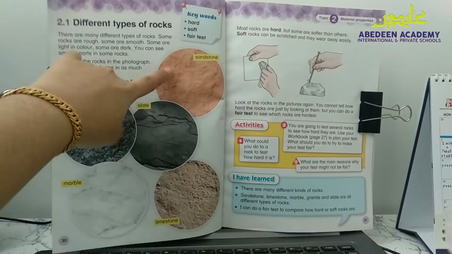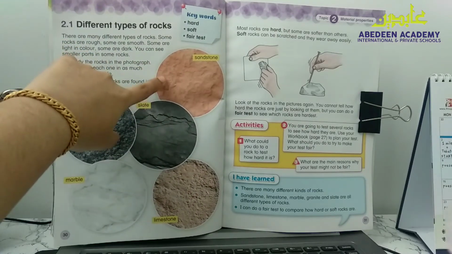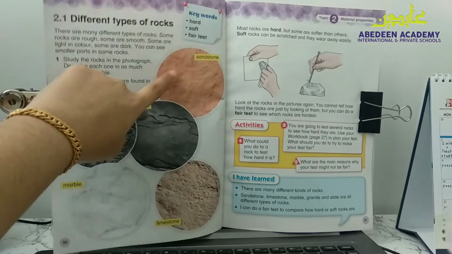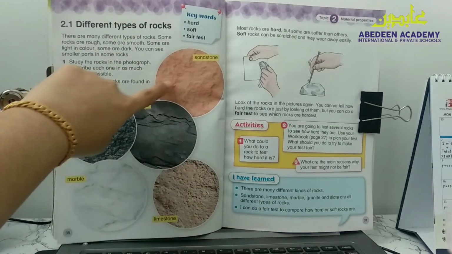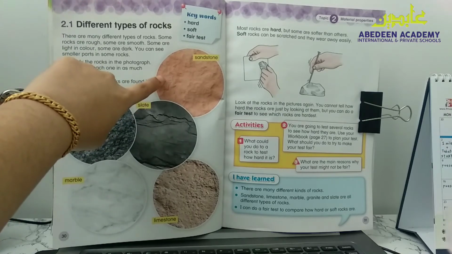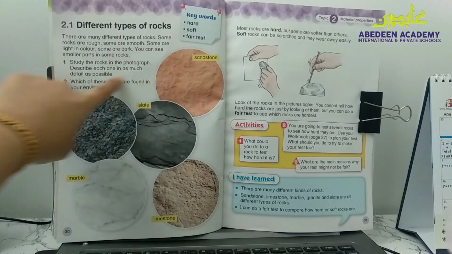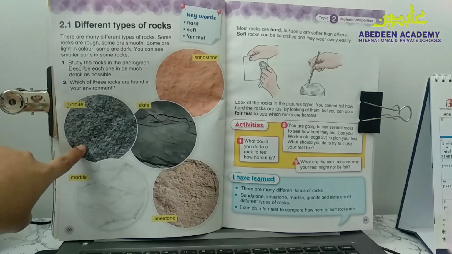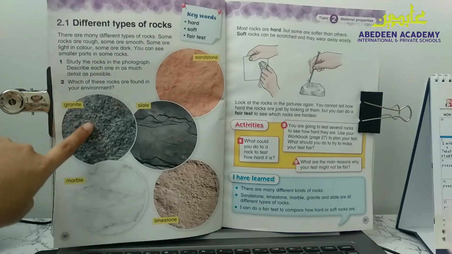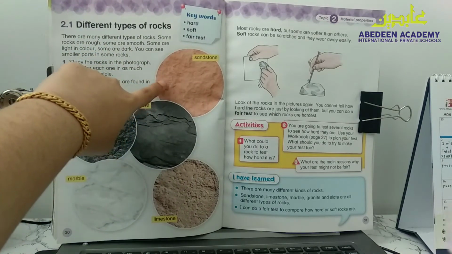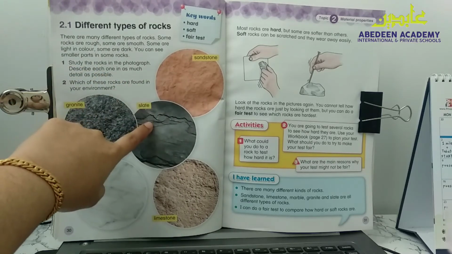Now let's take a look at sandstone. Okay, there are also mountains of sandstone. That's where they take sandstone from. This one also we use to make houses. And this one looks a bit orange, different from granite. Apparently it's not as hard as granite. The hardest is the granite. Okay, sandstone is much softer. It's much smoother.